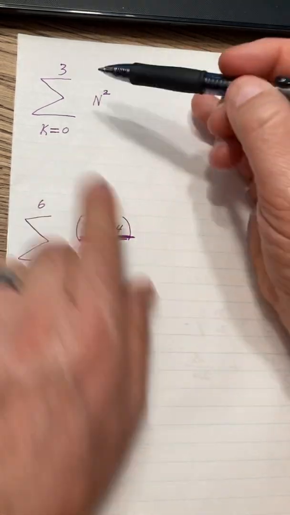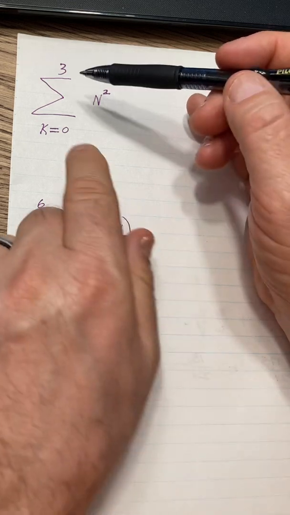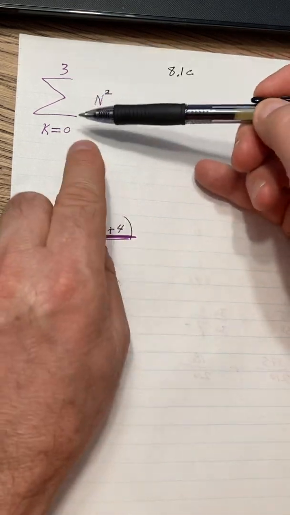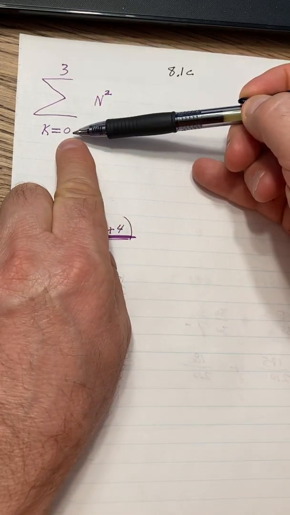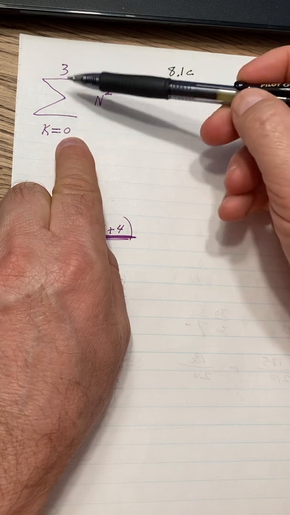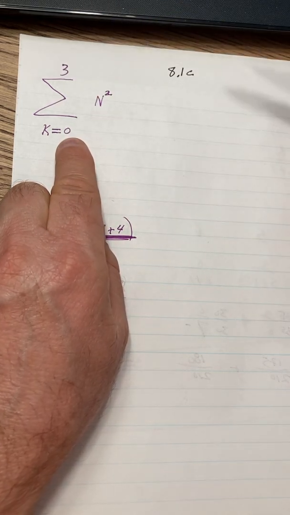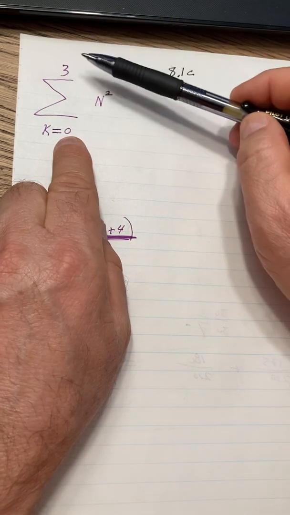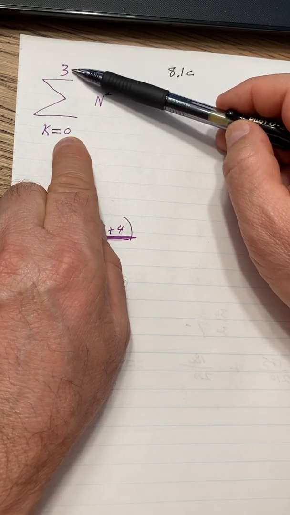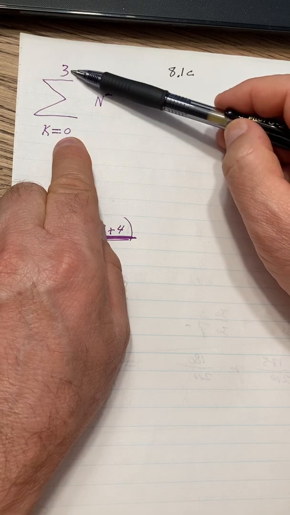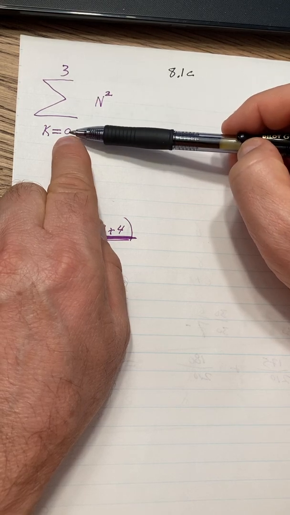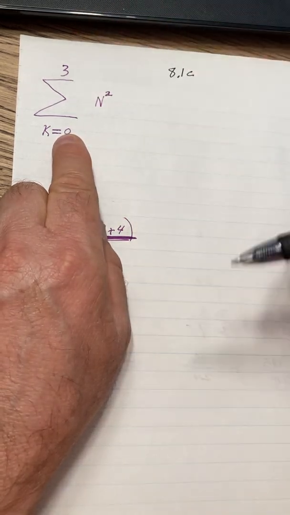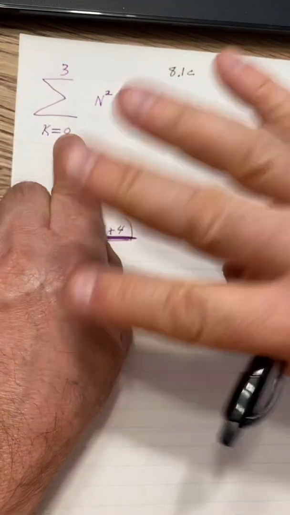One of the things that people get messed up on, especially when the lower limit's not a 1, is that it's just that much more difficult and people freak out. So how many terms are there in this case? Here's an easy way to do that. Take the upper limit minus the lower limit. 3 minus 0 is 3. Now add 1, you get 4. There's going to be 4 terms here.